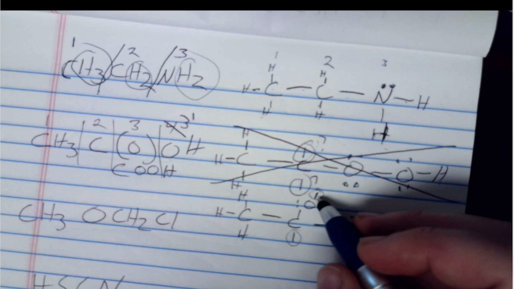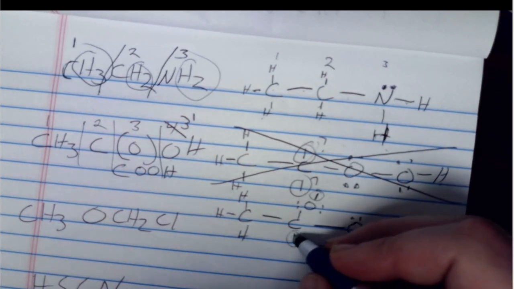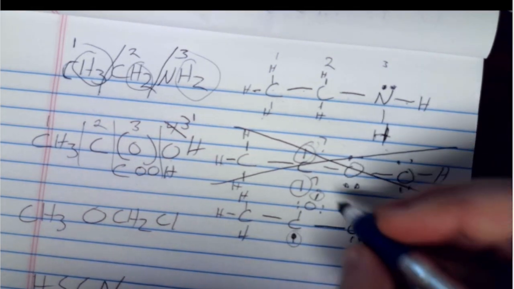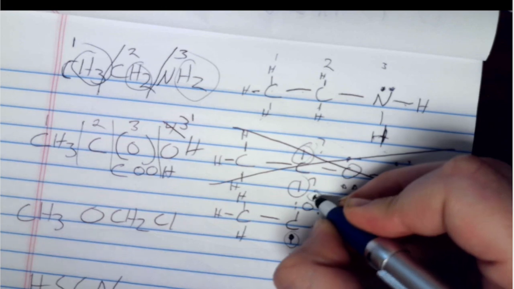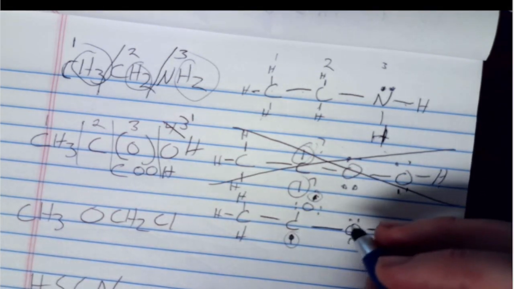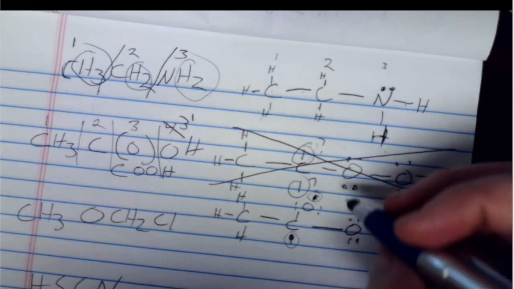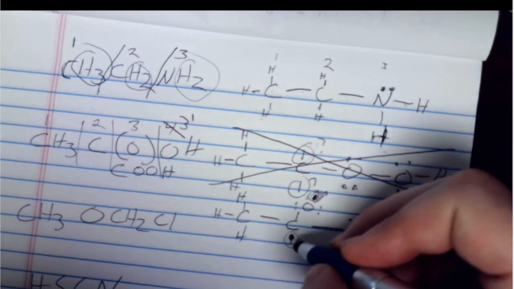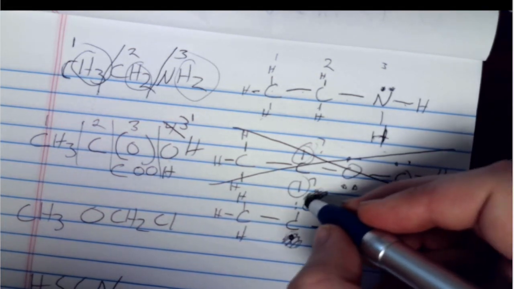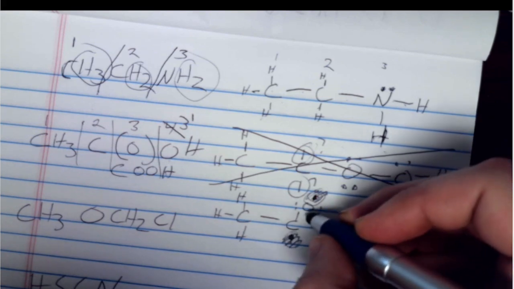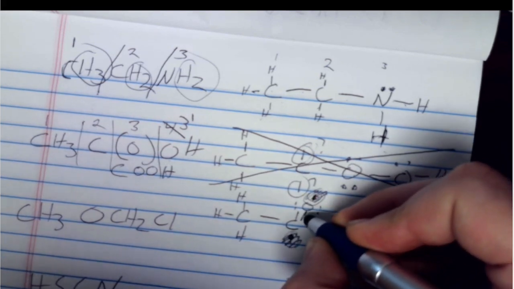Line here and a line here unaccounted for. And that's because this is one electron that this guy has not paired up, and this guy's one electron that's not paired up. So what do we do with these single missing electrons? Well, I'm going to do the simplest thing, which is I'm going to take this electron and double them up.